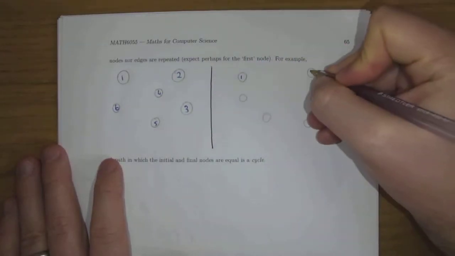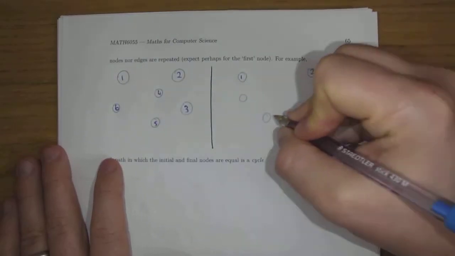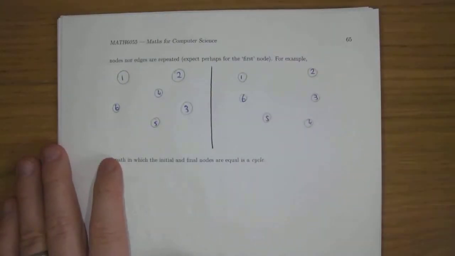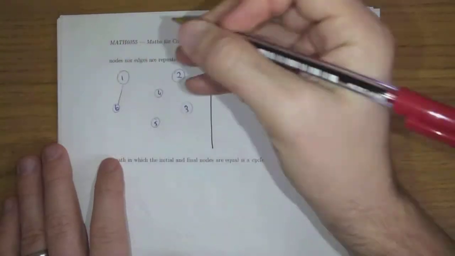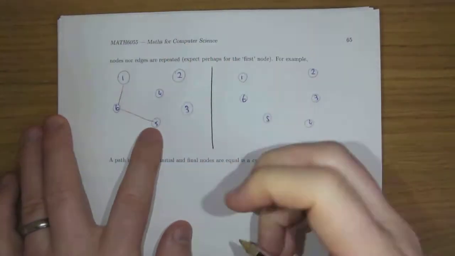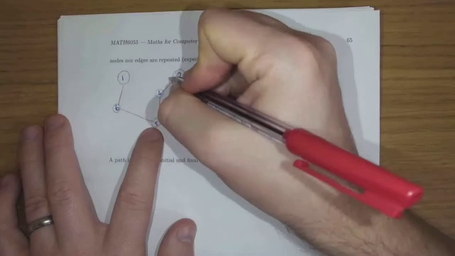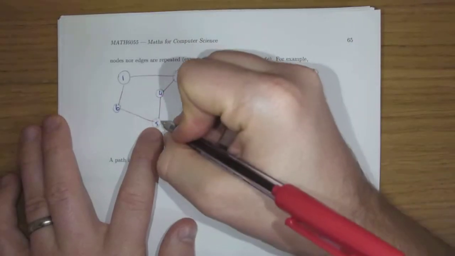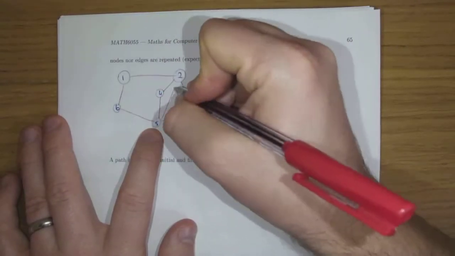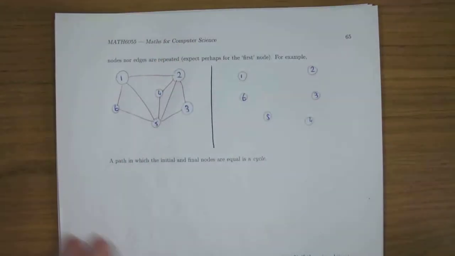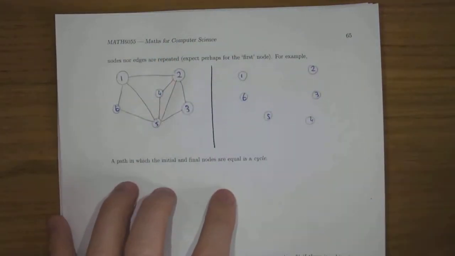So let's draw some edges. Usually we're not going to bother with loops, to be honest, in undirected graphs, but they could happen. Okay, so that's okay. Something that's not.